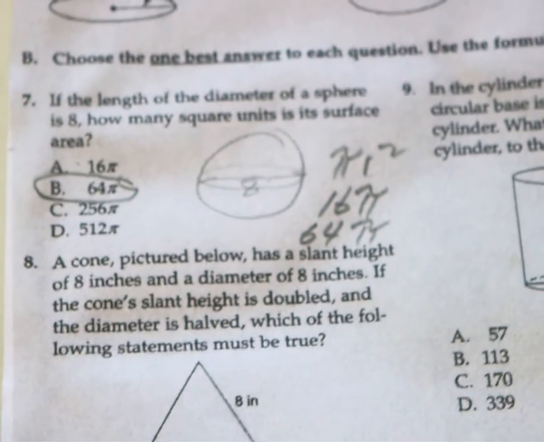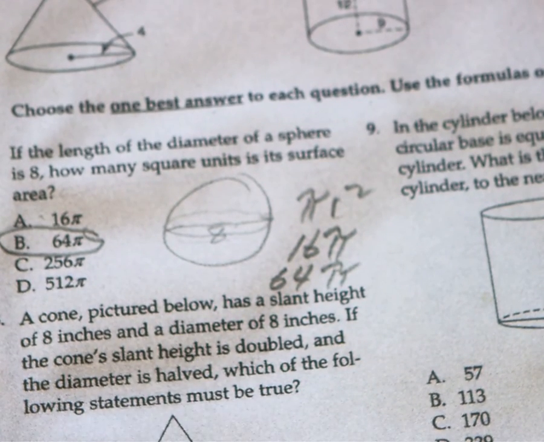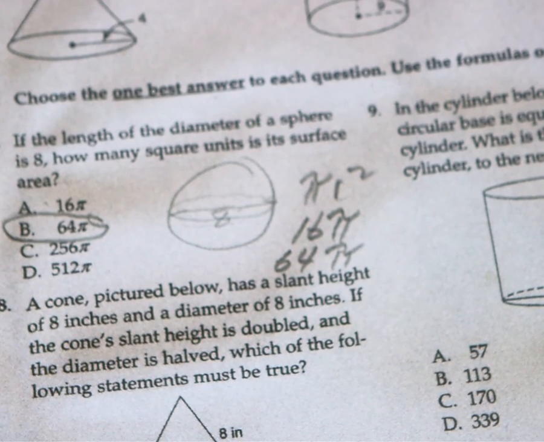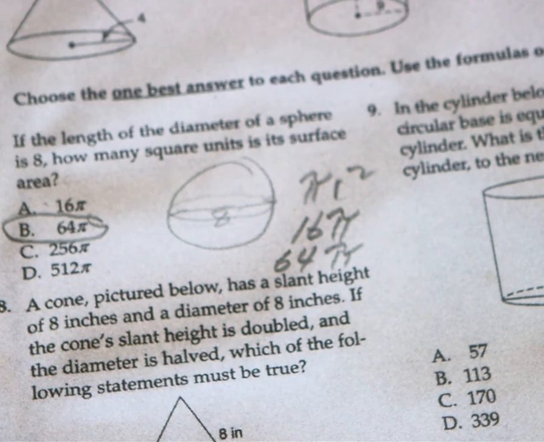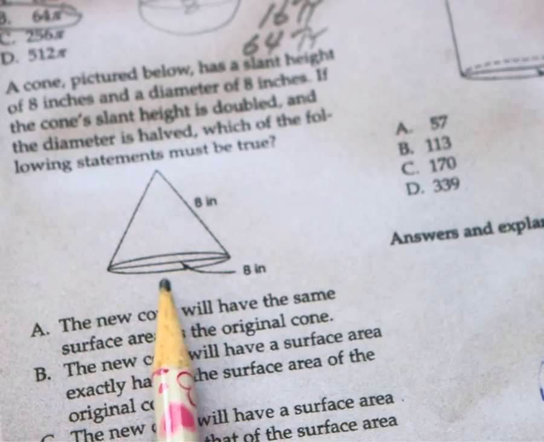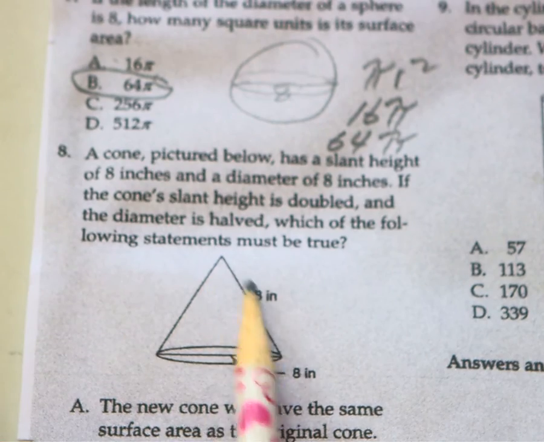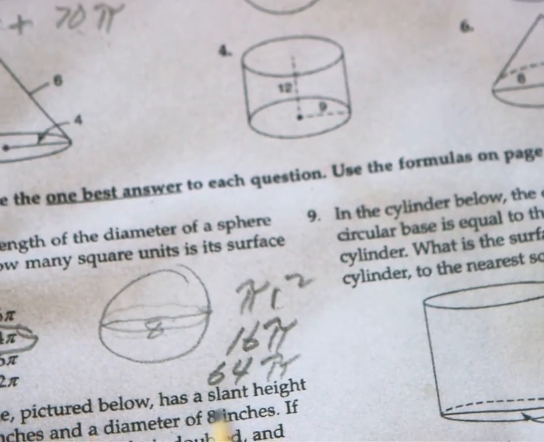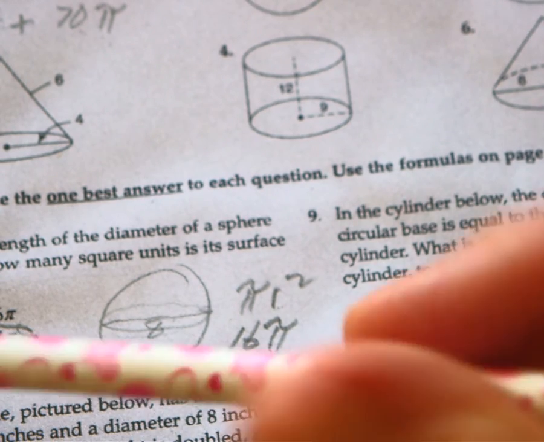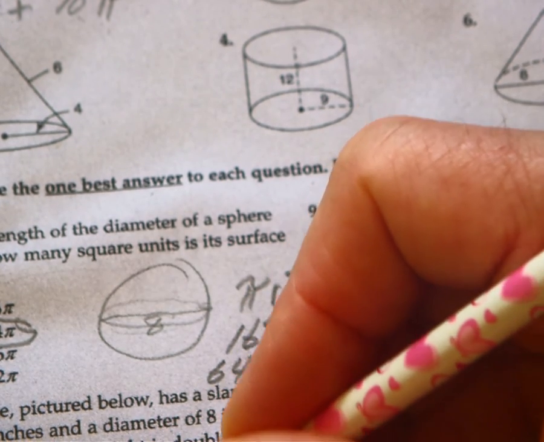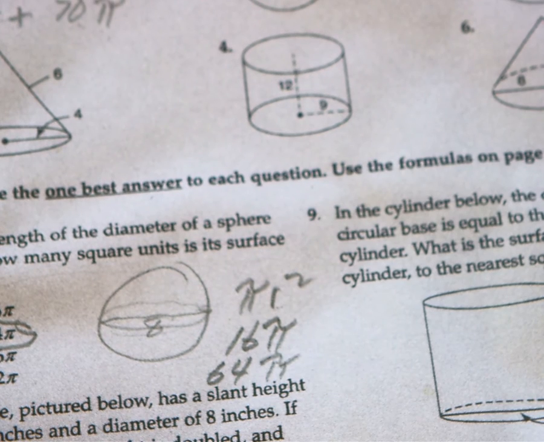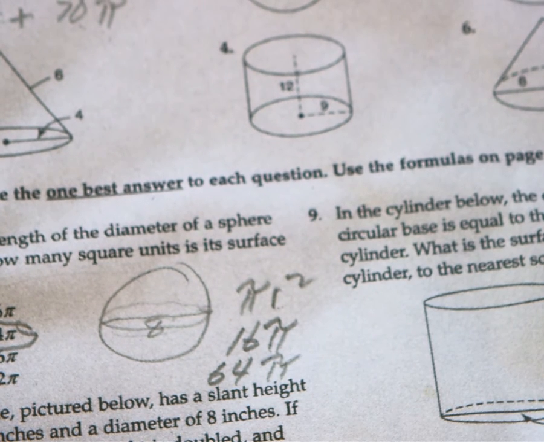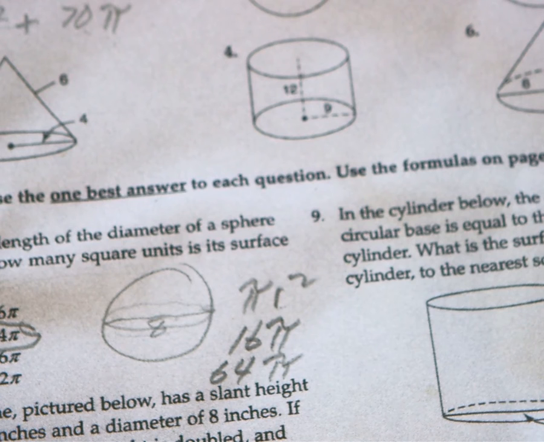This one's a little involved, right? A cone. Cones have kind of a tricky equation because for surface area you have the circle on the bottom. That's pretty straightforward, easy. But you've got the area of the side part, which is a little tricky. A cone pictured below has a slant height of 8 inches. You need this slant height when you're doing a cone. 8. And a diameter of 8 inches. If the cone's slant height is doubled and the diameter is halved, which of the following statements must be true?